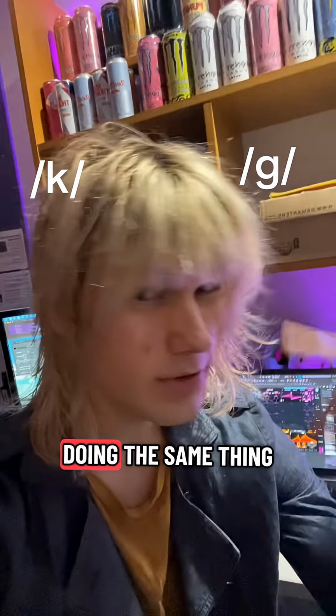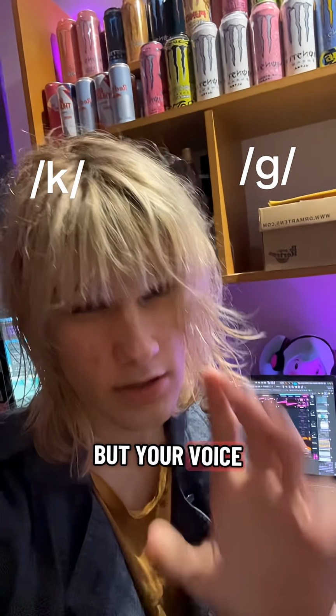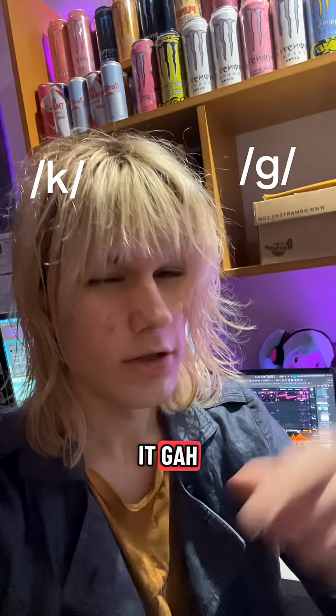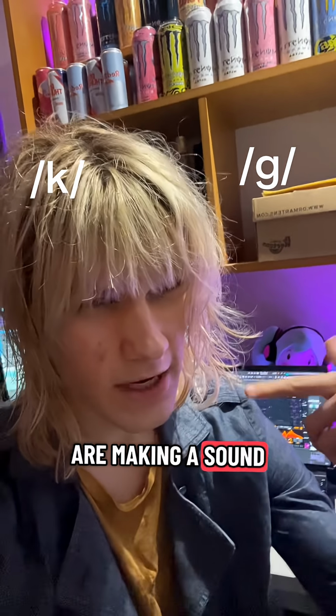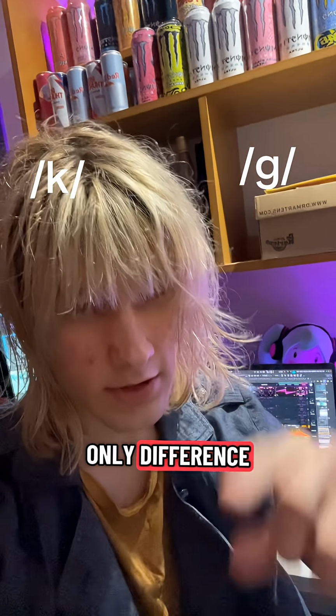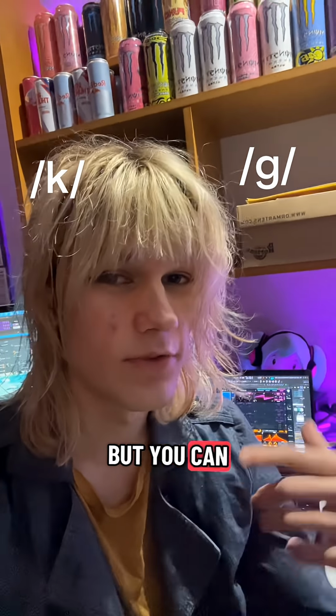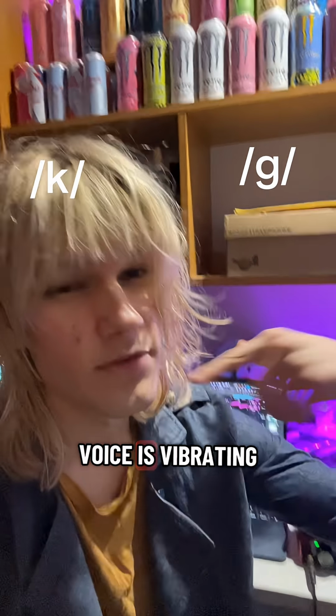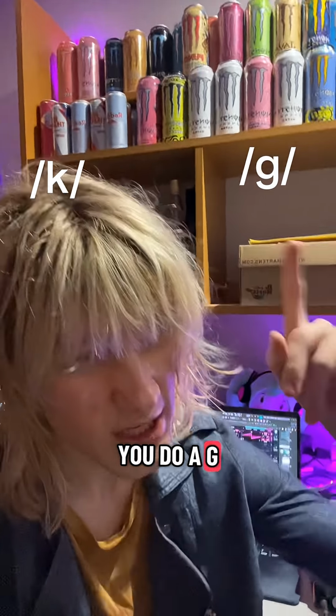Your tongue is doing the same thing, but your voice is not. So when you pronounce a G, your vocal cords are making a sound. When you pronounce K, they are not. And that's the only difference. You can feel your tongue is in the same place, but you can feel your voice is vibrating a bit when you do a G.